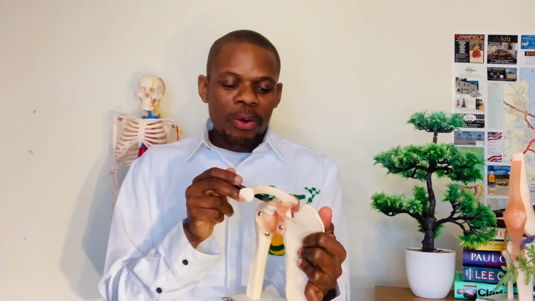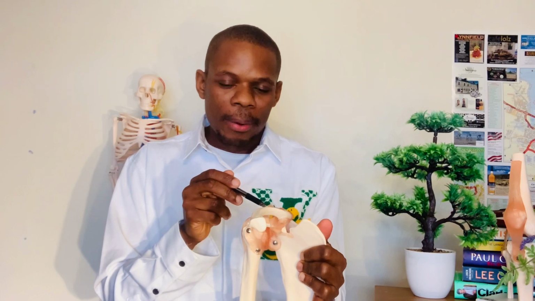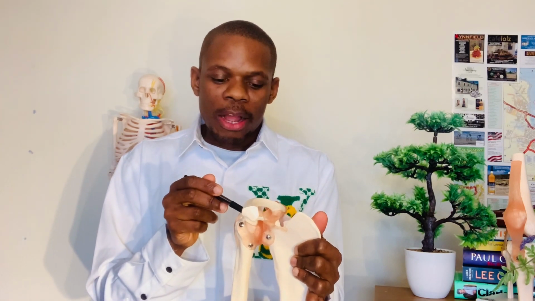Number two is the coracoacromial ligament. It originates from the coracoid process and attaches to the acromion of the scapula. This is the ligament, the coracoacromial ligament. Number three is the glenohumeral ligament. As the name implies, it originates from the glenoid cavity of the scapula and attaches at the head of the humerus. The fourth ligament is the transverse humeral ligament. These four ligaments stabilize the shoulder joint.